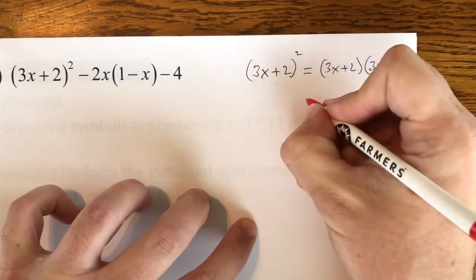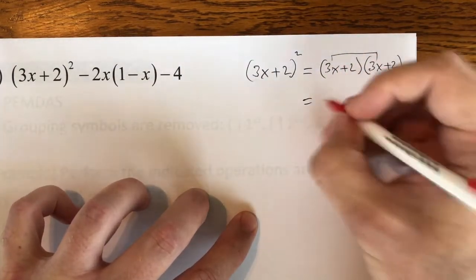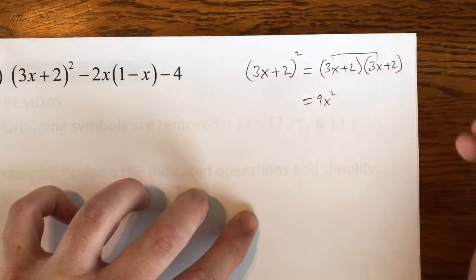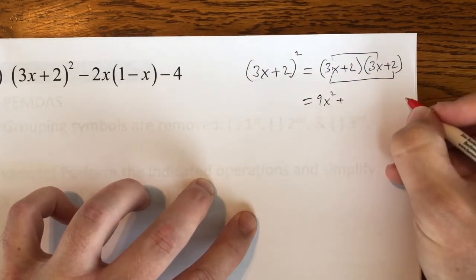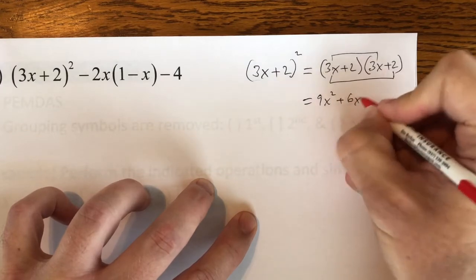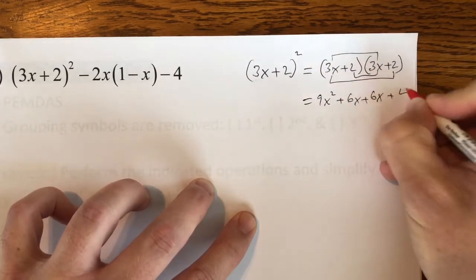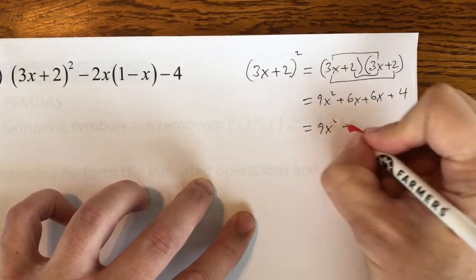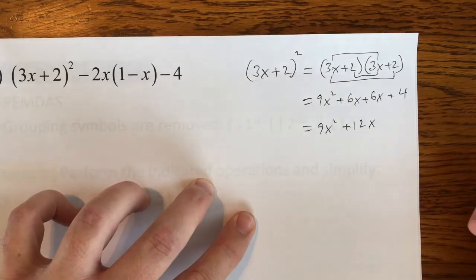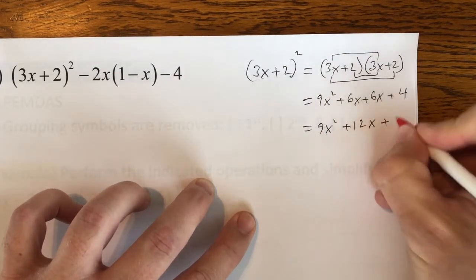And then you could FOIL this again. So 3x times 3x is 9x squared. Outside would be plus 6x. Inside would also be plus 6x. And last would be 4. Now, combining like terms, you would get 9x squared plus 12x plus 4.